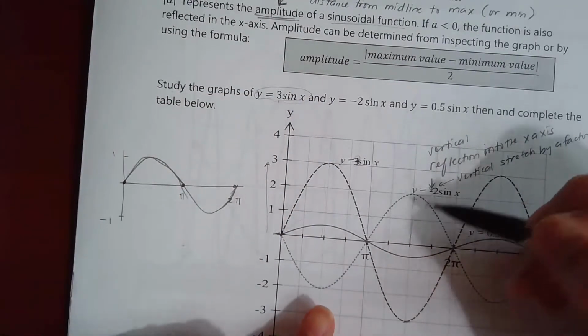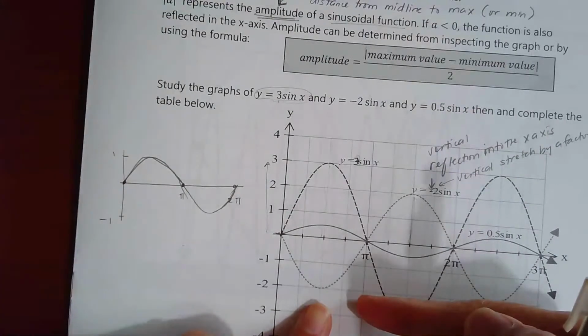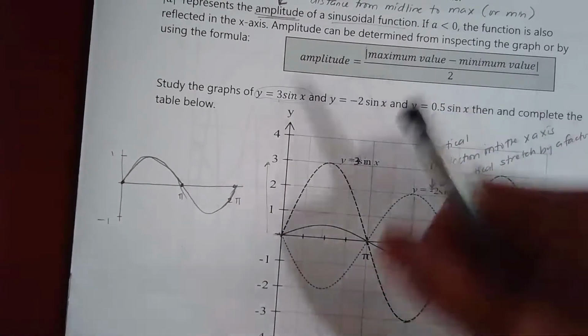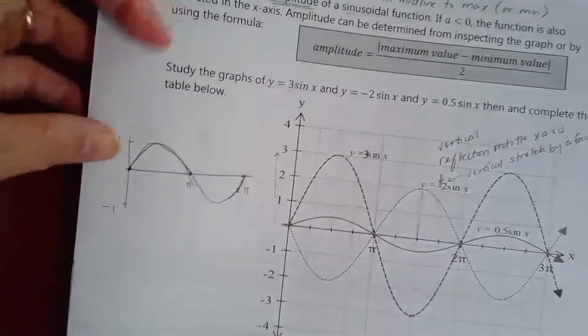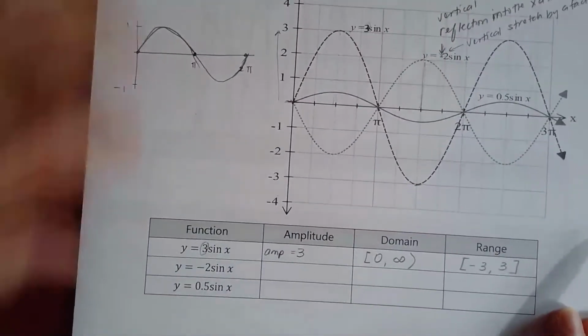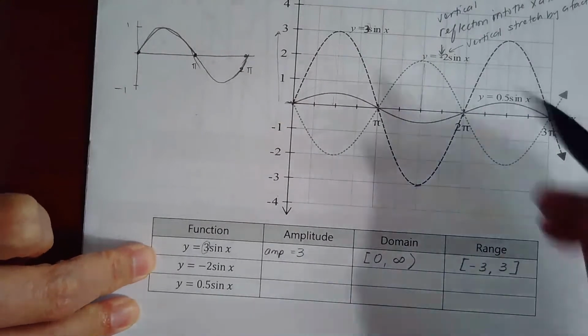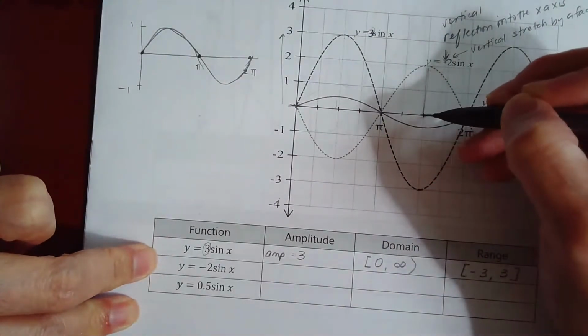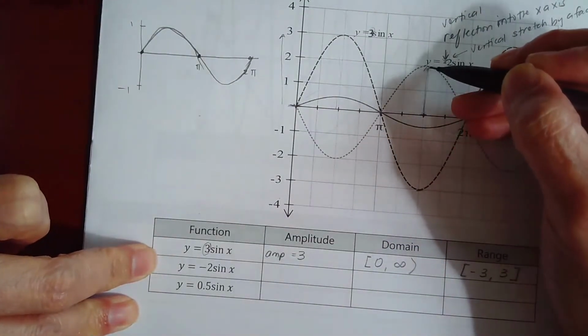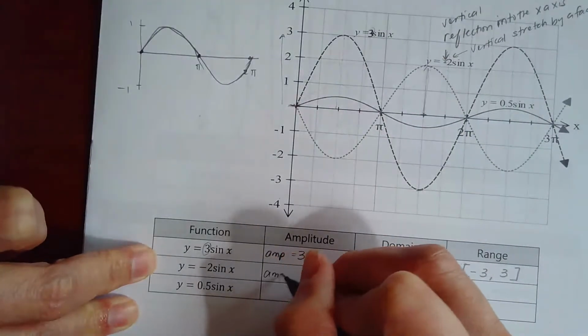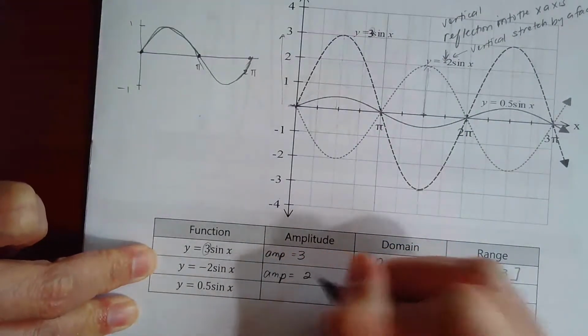Okay, so it's reflected into the x-axis, so it's a vertical reflection, and it's also stretched. So what does that mean? What's the amplitude? Amplitude is the distance from the middle line to the maximum. So the amplitude is equal to 2.